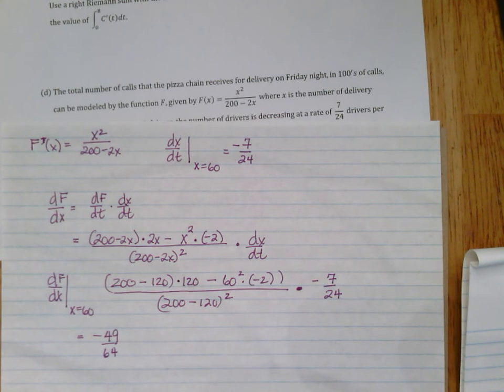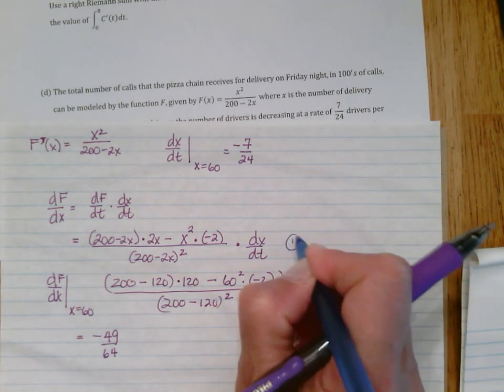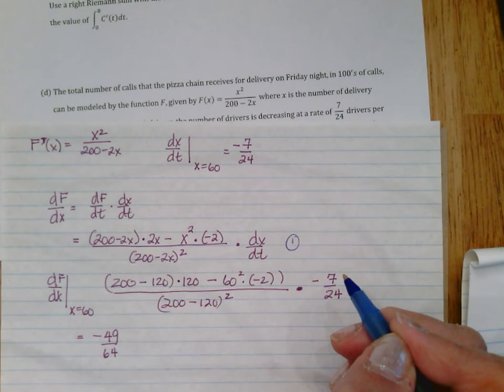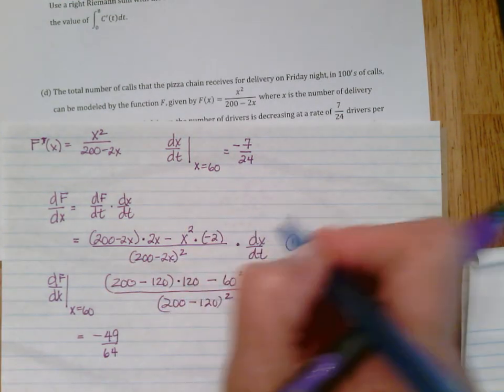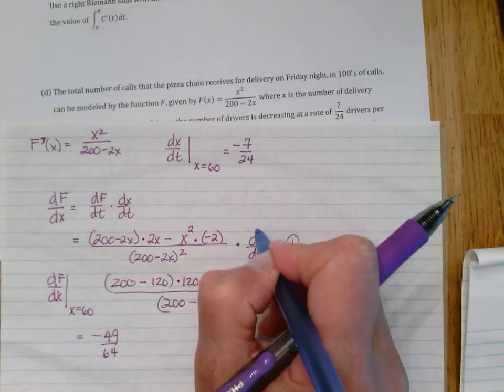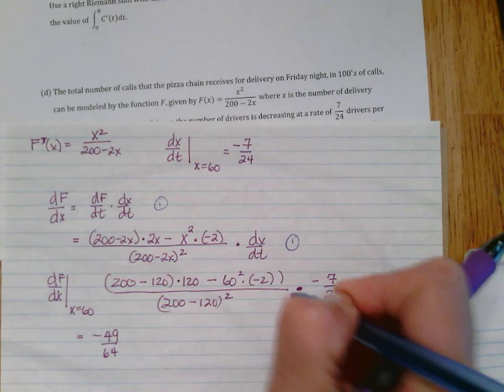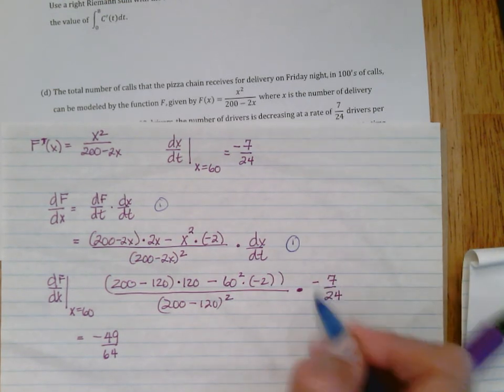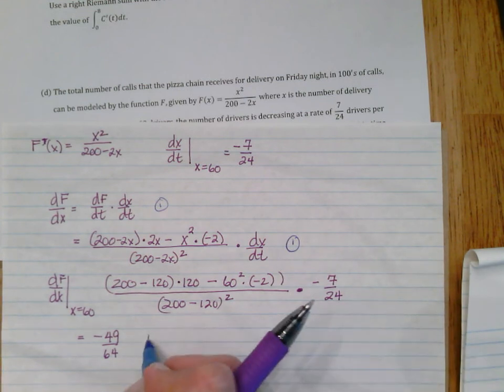Okay, so points for that one. You're going to get 1 point for using the quotient rule correctly. 1 point for knowing that it's a related rate. So either having dx dt here, or showing this, or even right here, if you had that, it shows that you know it's a related rate. And then 1 point for your final answer.